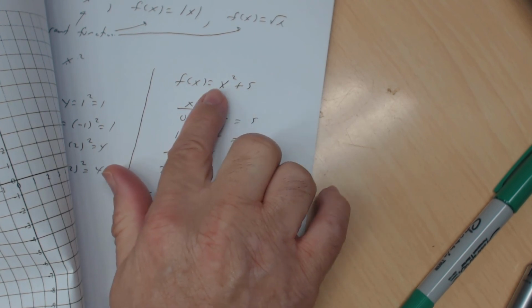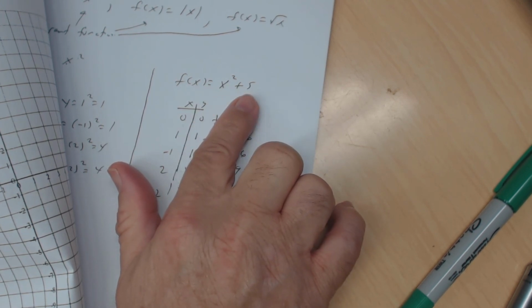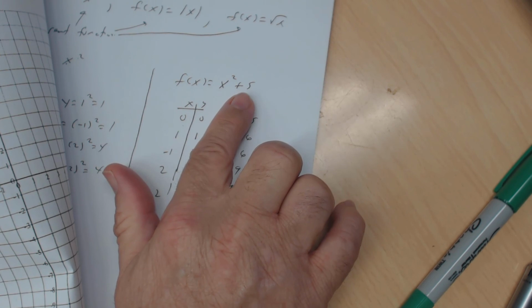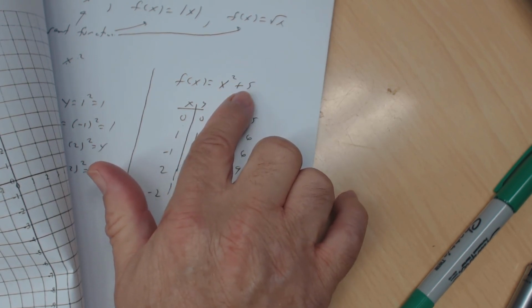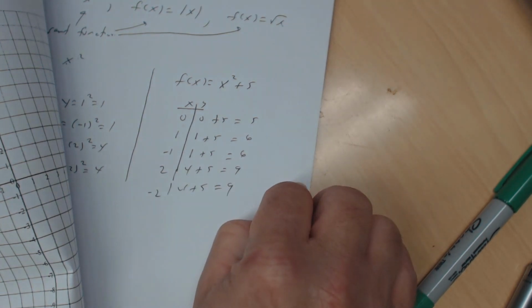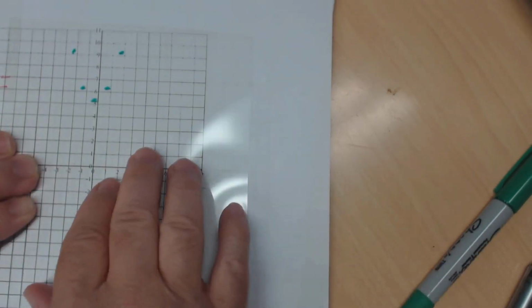So when it's on the outside of your parent function, that's a vertical shift. Plus 5, if it's positive, you're going to go up that many units. If it were negative, you'd go down that many units. Okay? All right, so that was that.